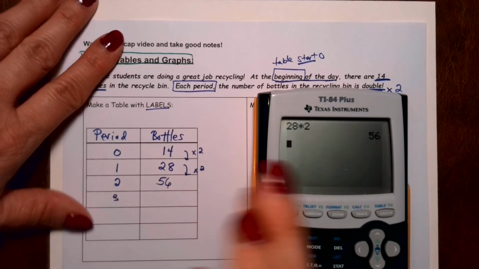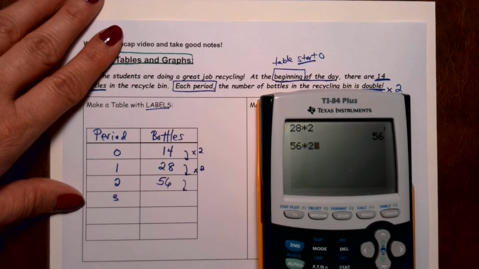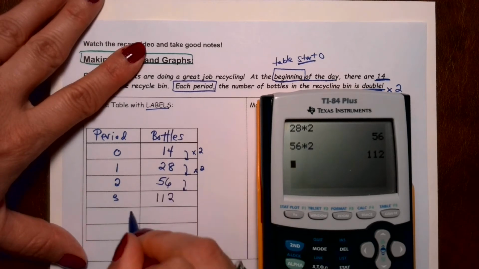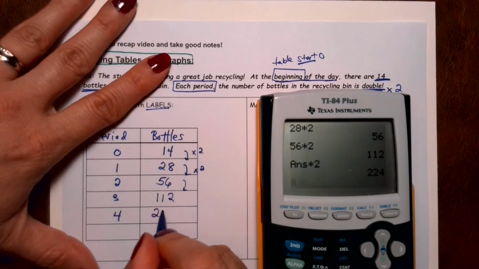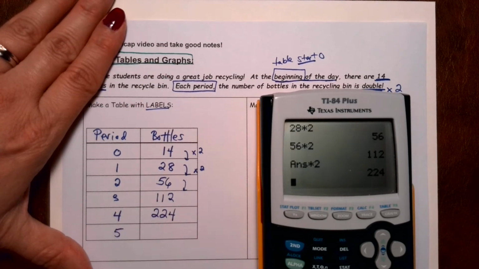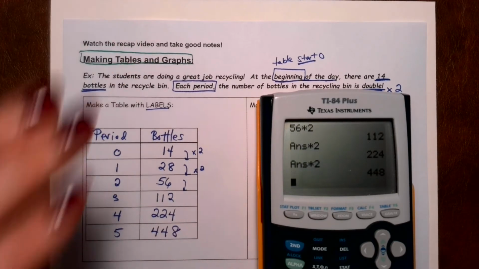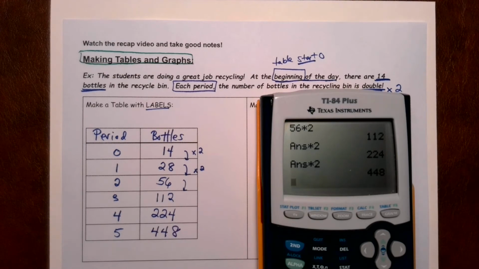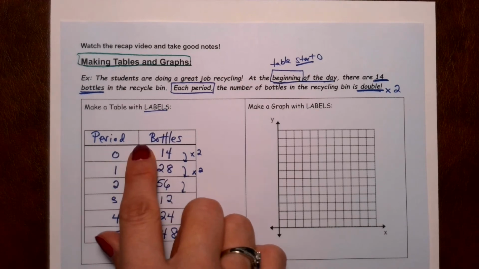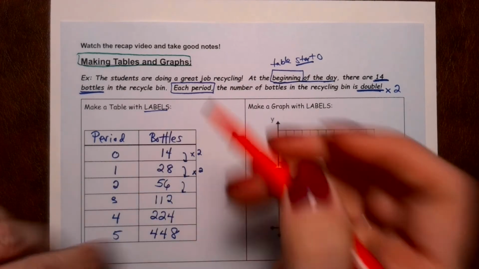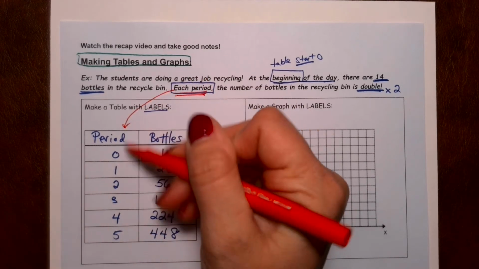After period 3, let's go ahead and double this. 56 times 2 makes 112. Period 4, let's double again, 224. And after period 5, there's going to be 448 bottles in the recycle bin. So make sure you put labels from the story. And the word each will help you figure out what to put over here in terms of the time.